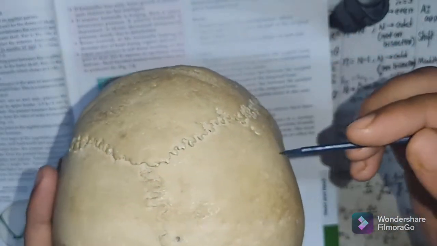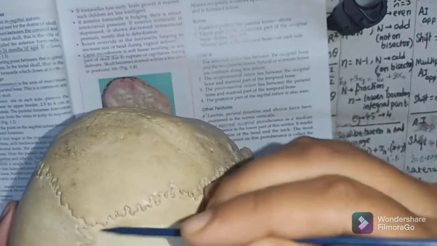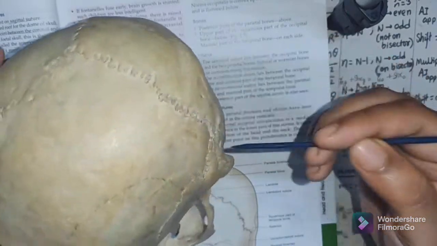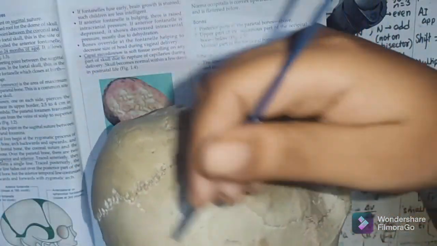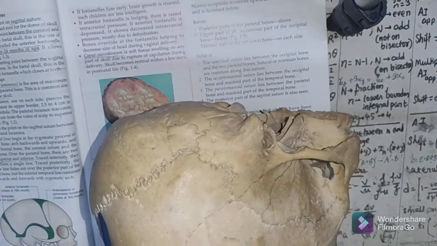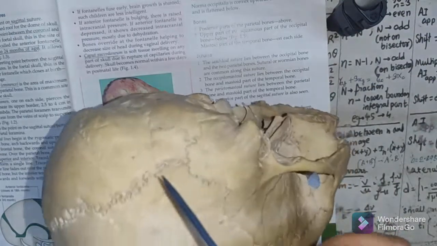It runs downwards and forwards across the cranial vault. If I see the norma lateralis, the side view, this is the lambdoid suture. It's running downward and forward across the cranial vault on each side.